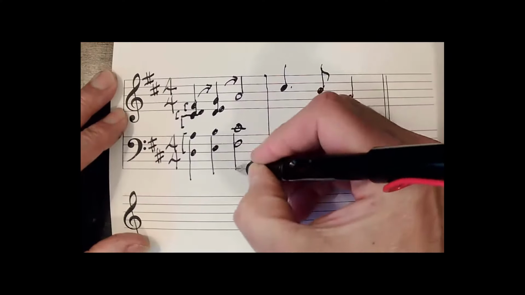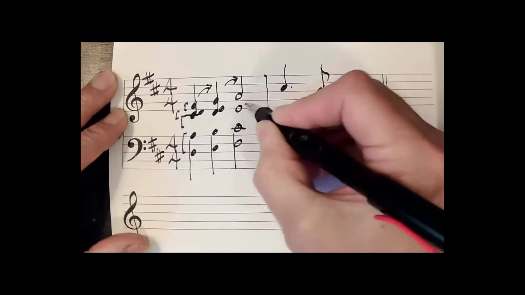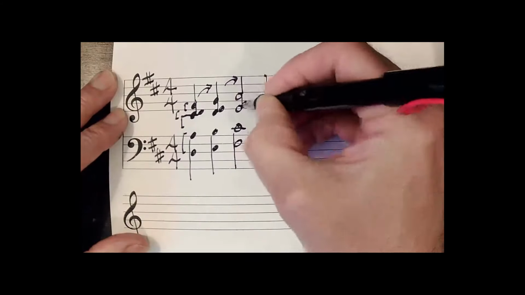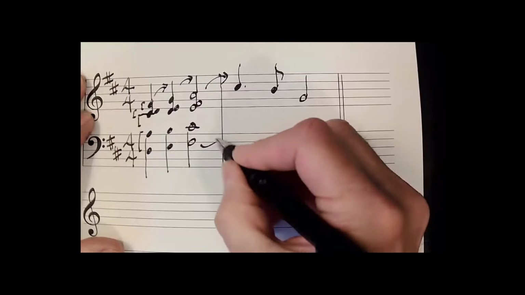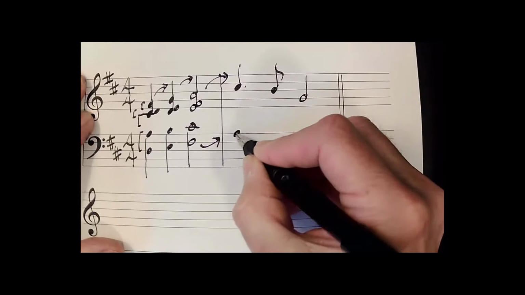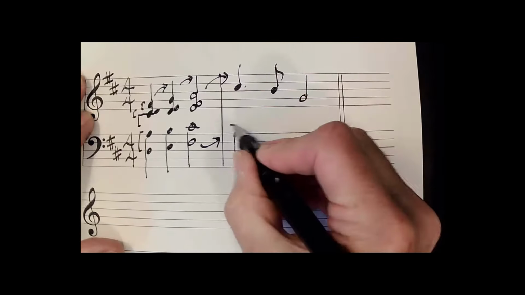I keep my pitches within whatever the key signature or whatever the key or mode that I'm using at the moment. Here, the melody is going up a third, so notice, starting with the bass, I'm moving each of the pitches up a third.